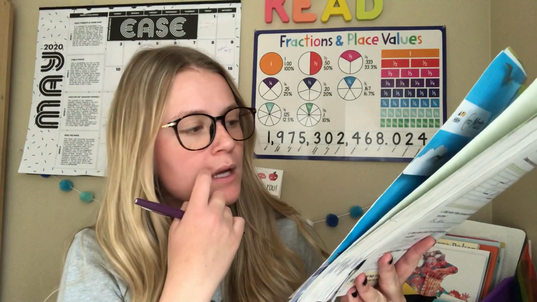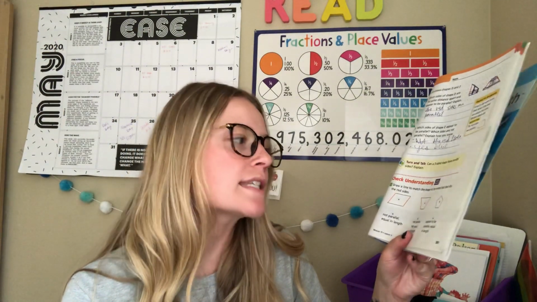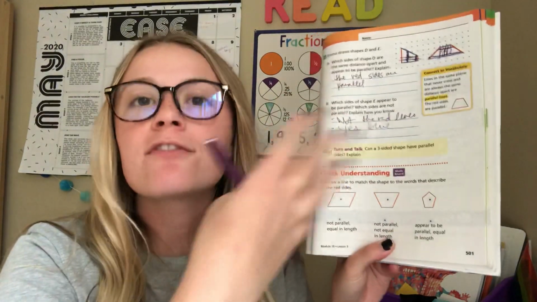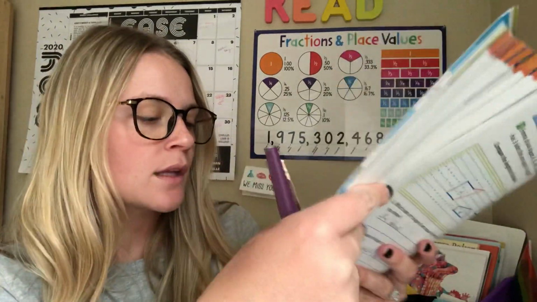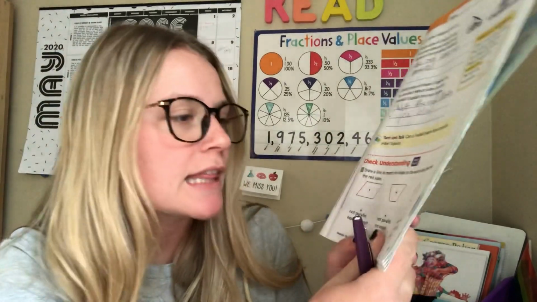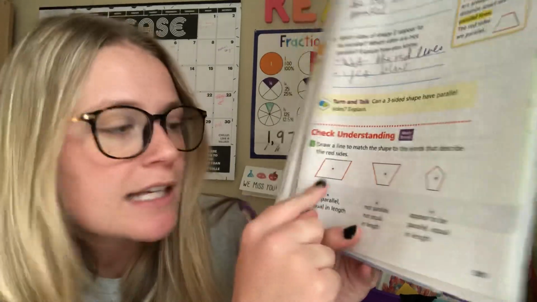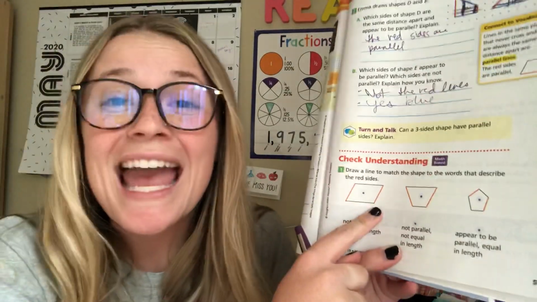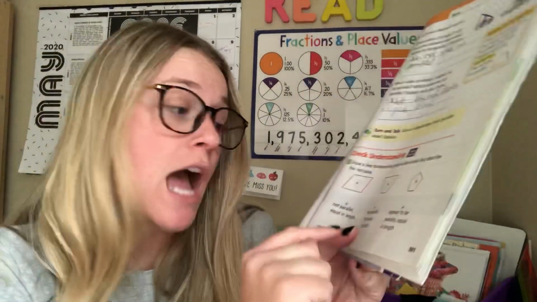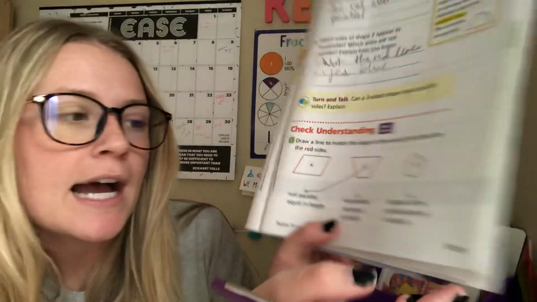All right, so the check understanding says, draw a line to match the shape to the words that describe the red sides. So I'm going to read the description and then find the shape that matches it. So the red sides are not parallel, but they are equal in length. Not parallel, but equal in length. So these red lines are equal in length and they're parallel. So it's not that one. These red lines are equal in length and they're not parallel. So that would be this middle shape, like that.